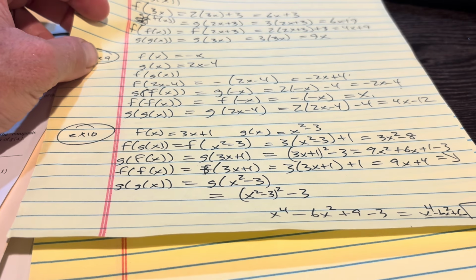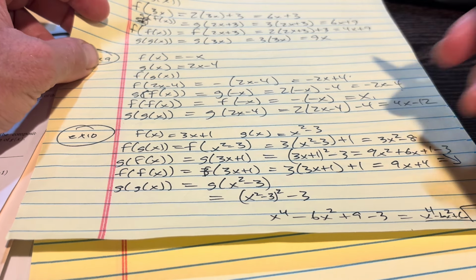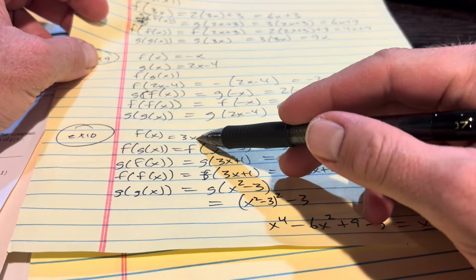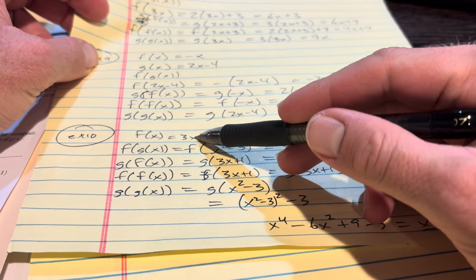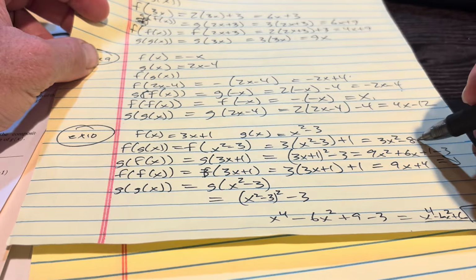And then number 10. This is roughly half the section that we did today. F of x is 3x plus 1. G of x is x squared minus 3. F of g of x, first order of business. So g of x is this. I'm going to plug x squared minus 3 in for x right there. So it's going to be 3 times x squared minus 3, plus 1.